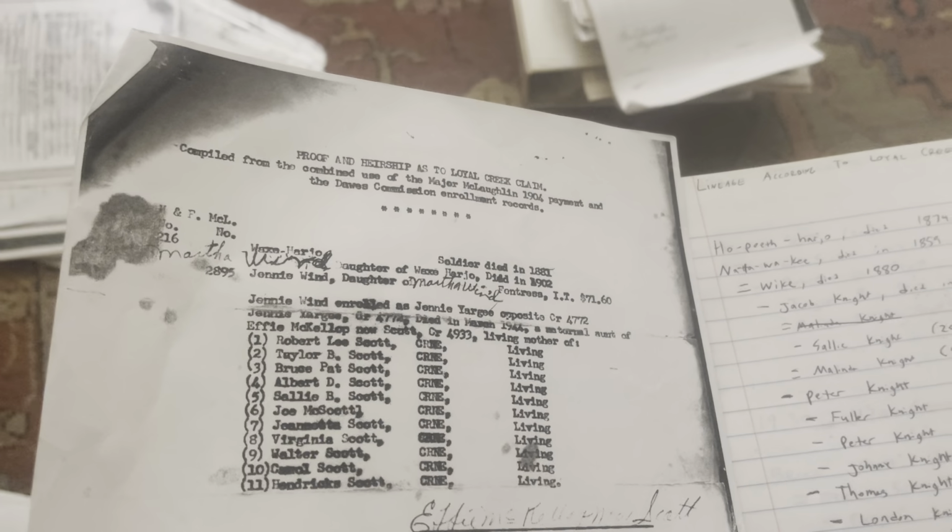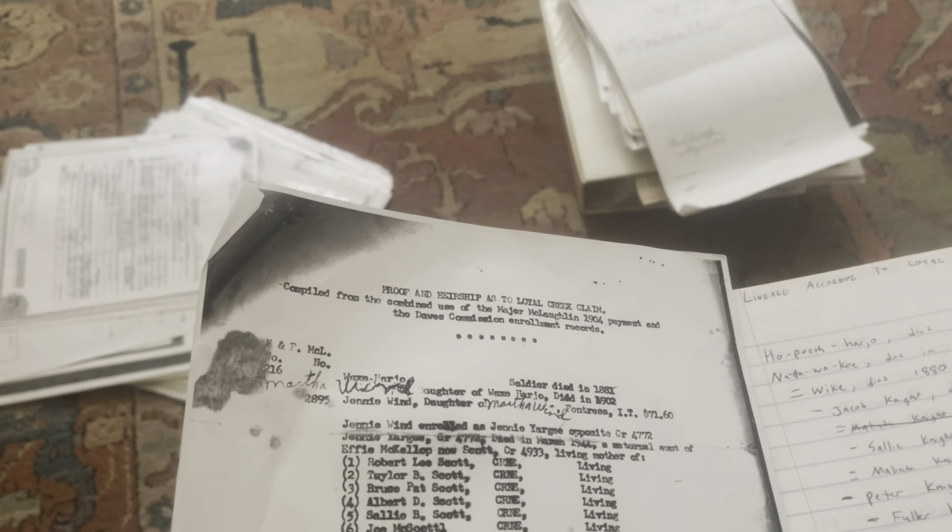on Sally's Campbell Creek roll. It mentions her mom as being named Martha Knight, I believe. But on her sister's document, it just says Martha. It doesn't say Martha Knight. It doesn't say Martha Yargi. No Martha, just Martha.